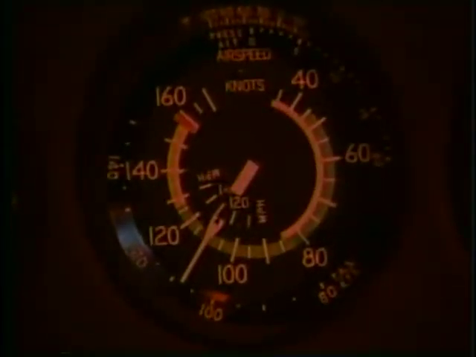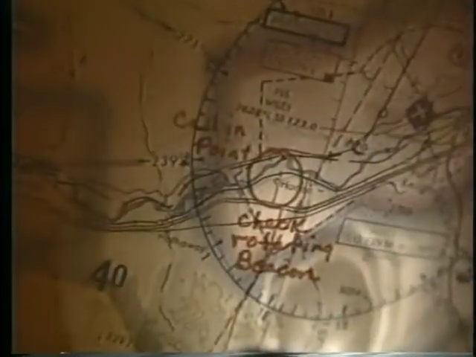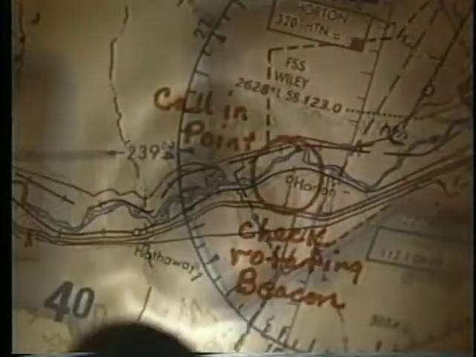For example, the colored ranges on the instruments, notes written in red, or the magenta colors on the sectional chart are very hard to read. Use of a carefully directed dim white light should be used whenever appropriate.